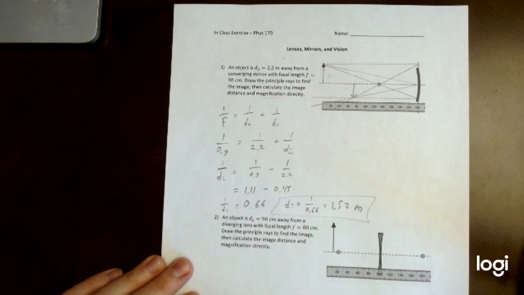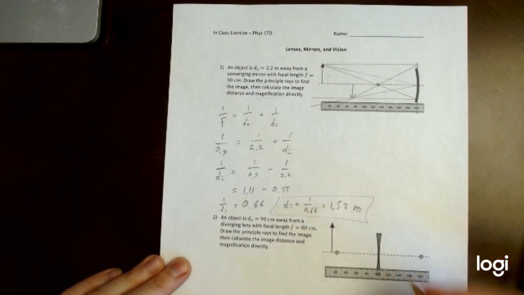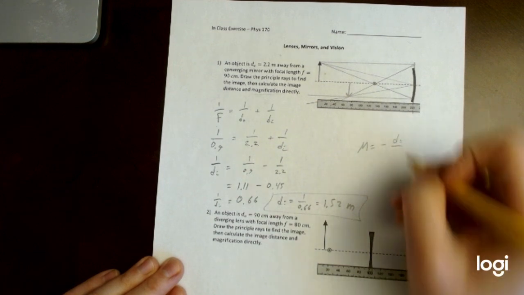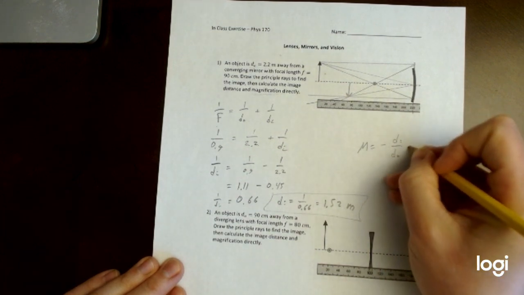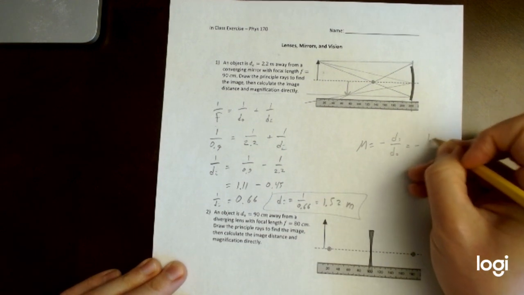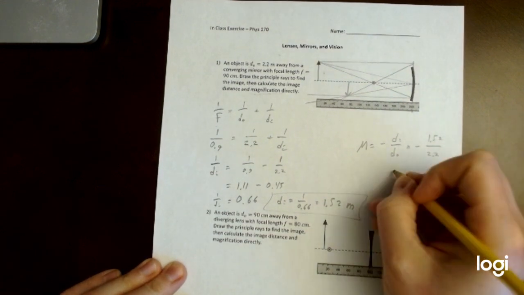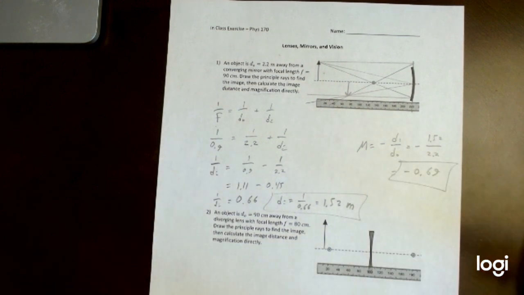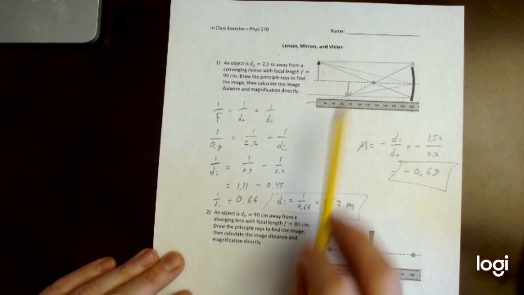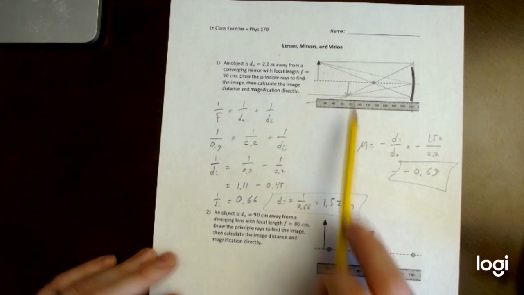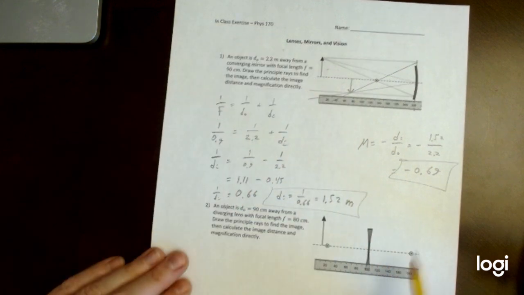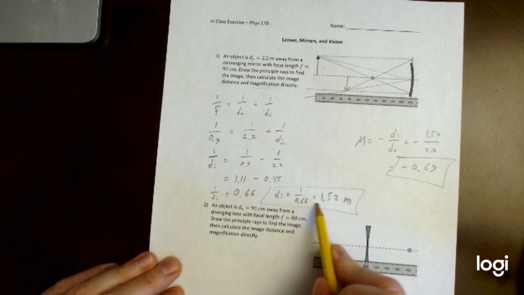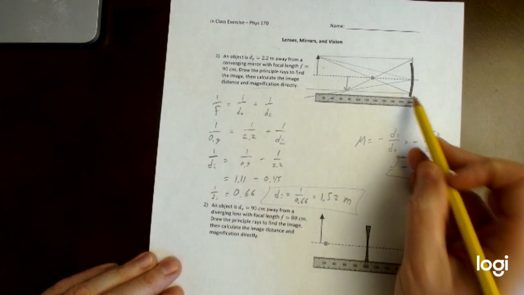The second thing we want to find is the magnification. So now we know the magnification is minus the image distance over the object distance, so minus 1.52 over 2.2, or minus 0.69. And of course, we knew it was inverted already. We also probably could have figured out that it's a bit smaller. The image I drew here is smaller than the object. So it is between -1 and 0, as we might have expected, and it's 1.52 meters away from the mirror.